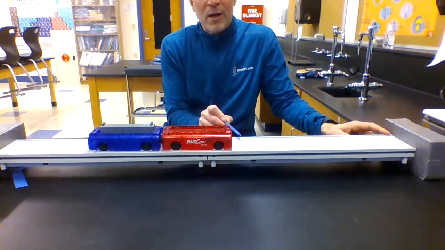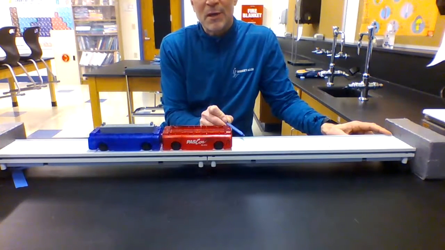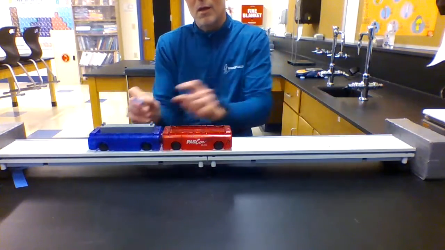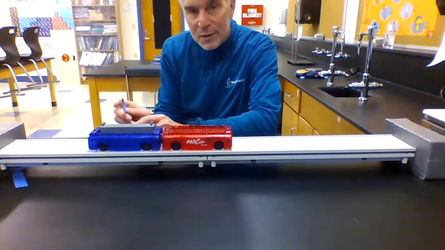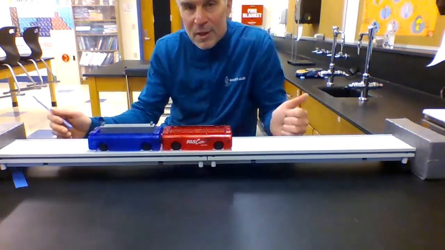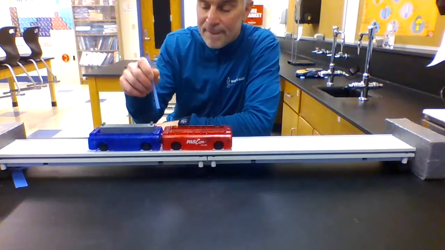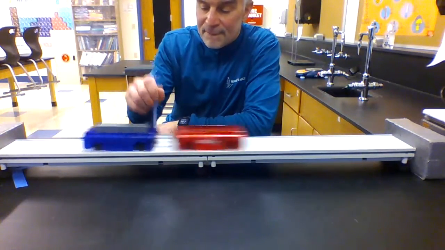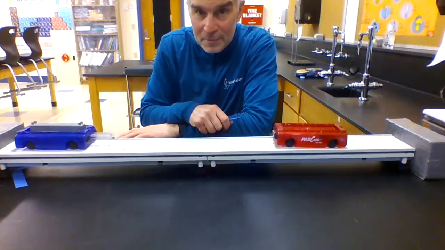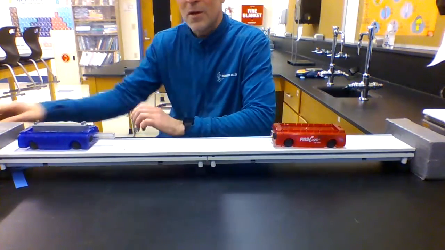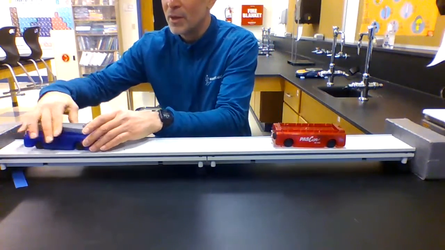So if the red car is going to cover twice the distance in the same time, it has twice the velocity, but the blue car has twice the mass. So if they hit at the same time, they will have the same momenta. How about that? Same time. Okay, should we go for 3?